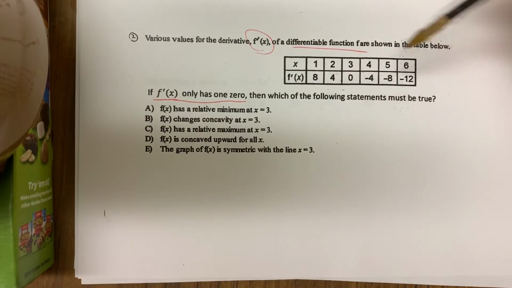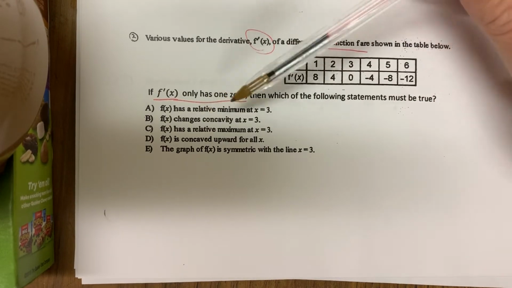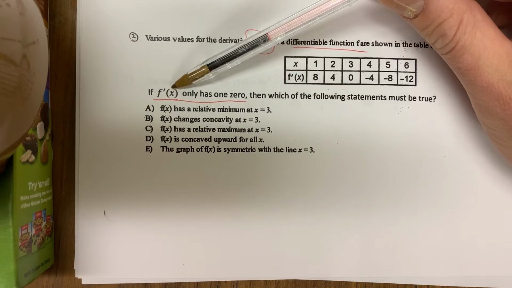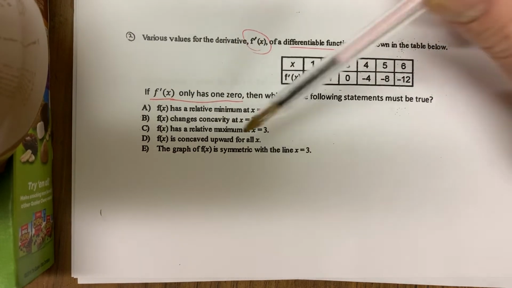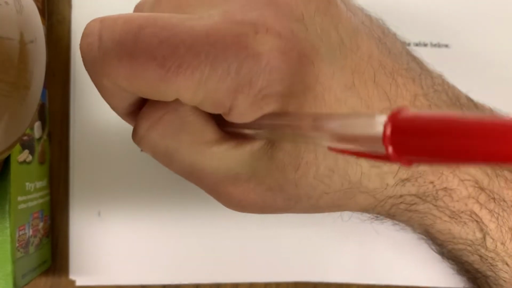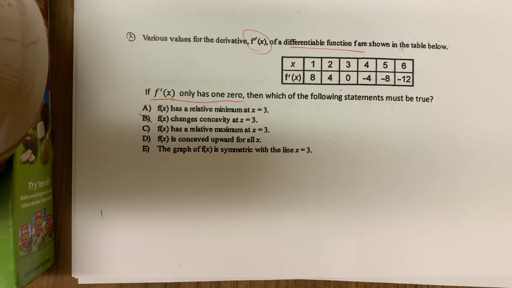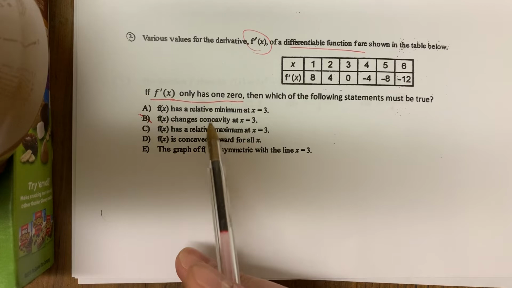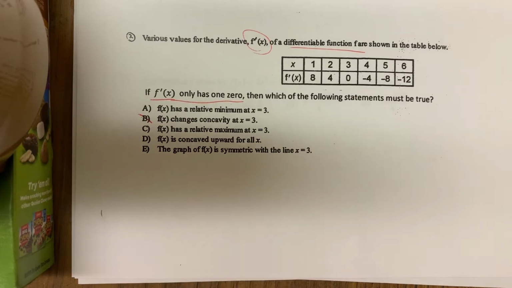So when you look over here in A, they start talking about f having a relative minimum. That is the first derivative test. So that could be possible. But then they're talking about f changing concavity at x equals 3. That's an inflection point, okay? F prime is not going to tell you about inflection points. That's f double prime's job. It could tell you about a maximum. So C is a possibility.